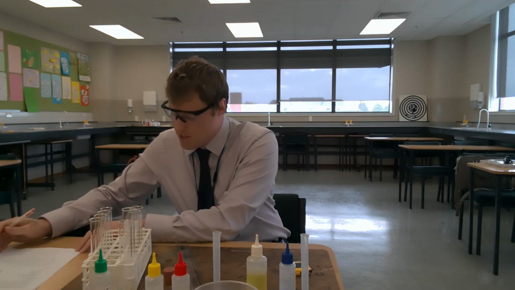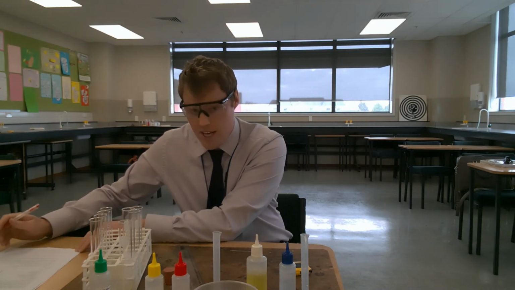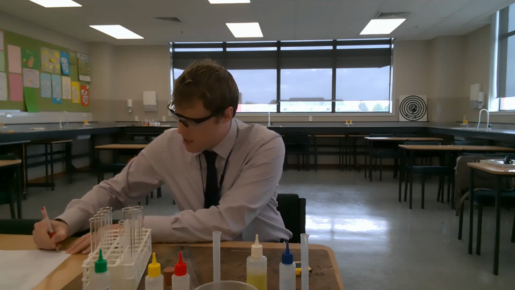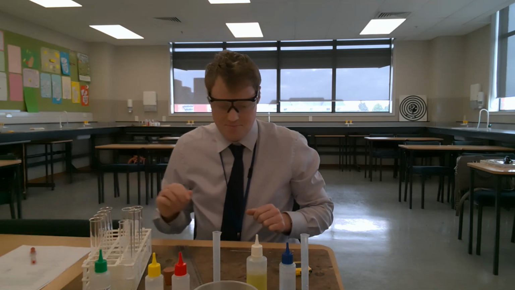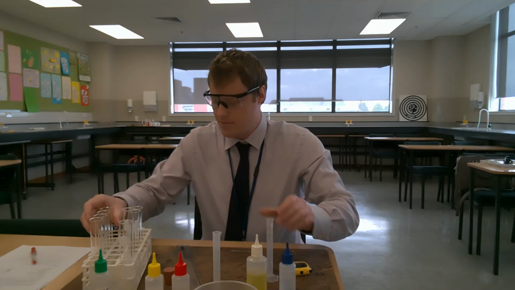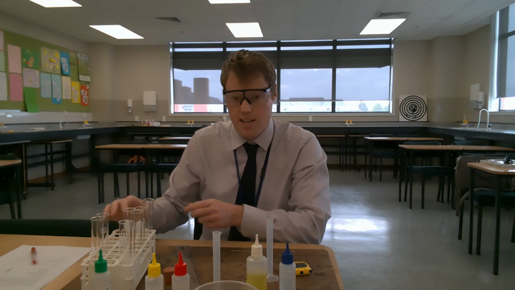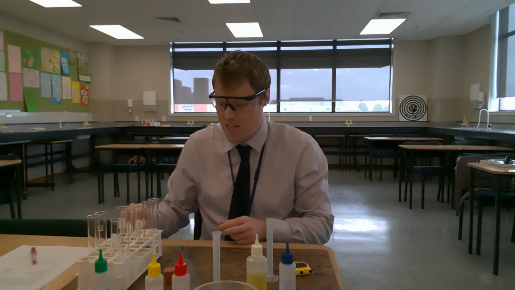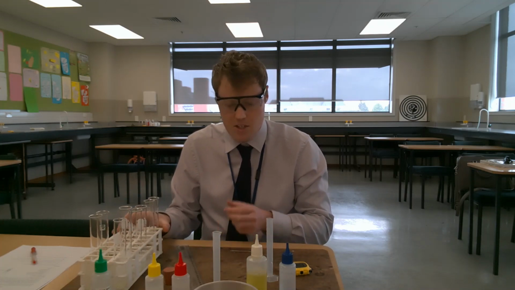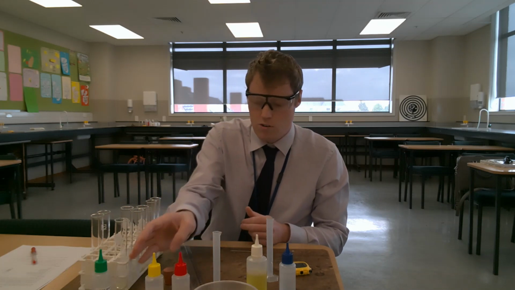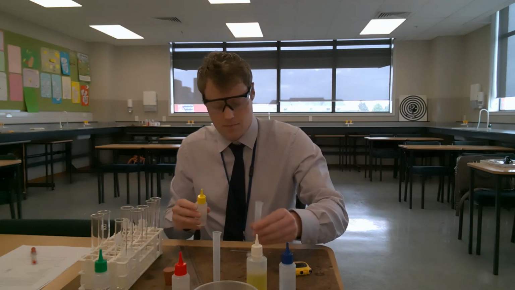Okay. So our third solution now, potassium chloride solution. So I've got 2 boiling tubes here. I'm going to put 5 milliliters, 5 centimeters cubed, of potassium chloride into each of them.